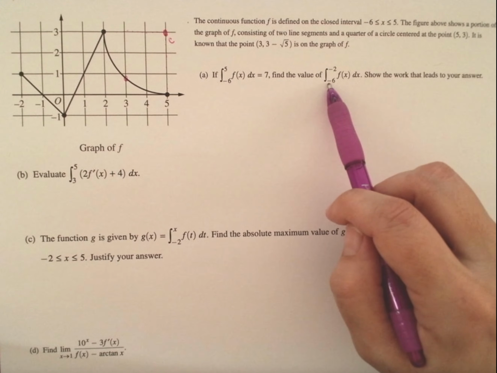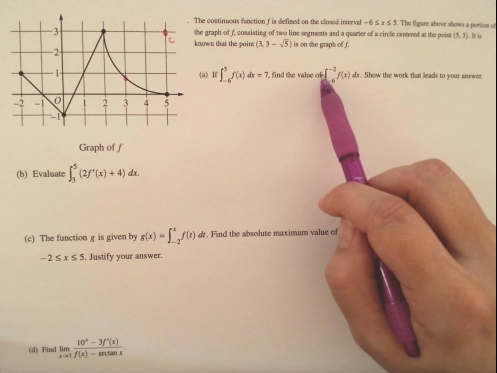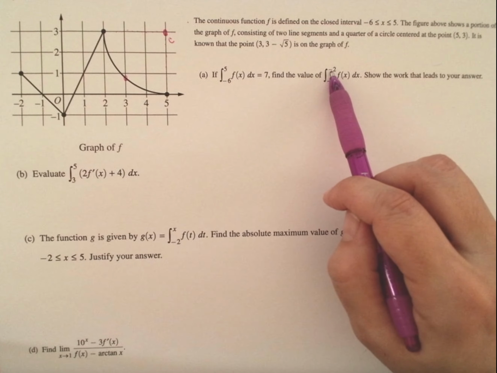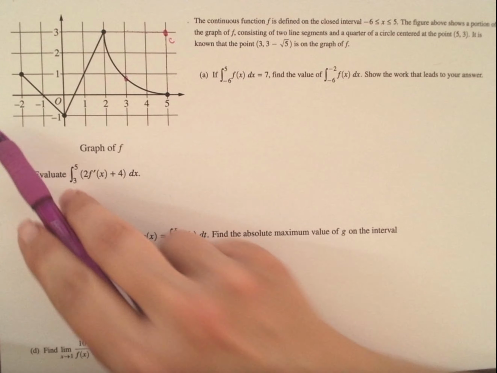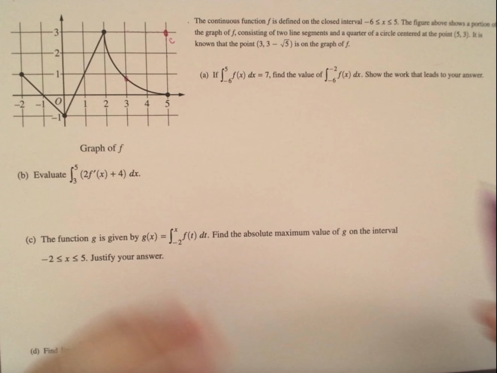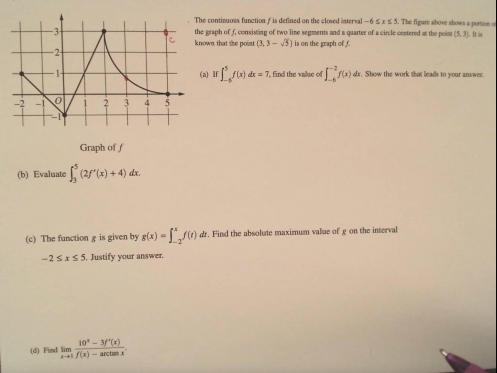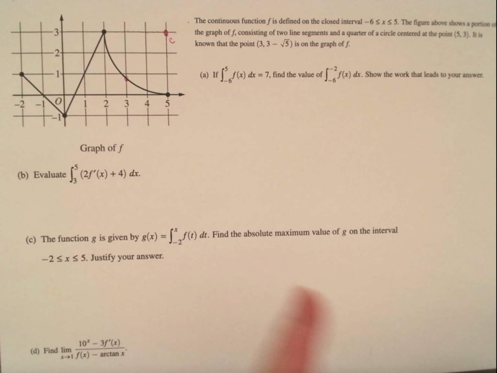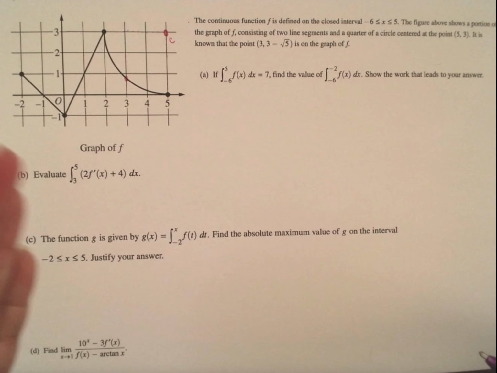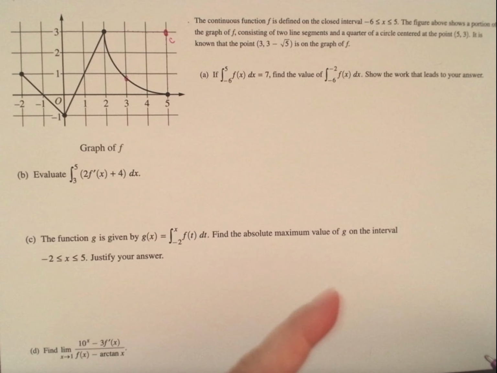Now, it says find the value of the integral from -6 to -2. Hey, that's the part we can't see. So they're telling you that the entire area under the curve from -6 to 5 is equal to 7. You can see the graph from -2 to 5. What they're asking you is, what's the area under the curve of the part of the graph you can't see?